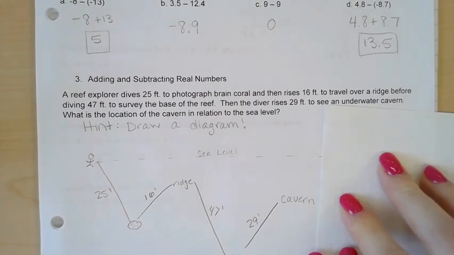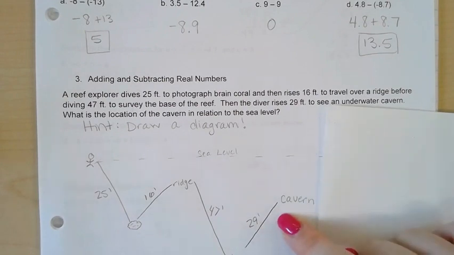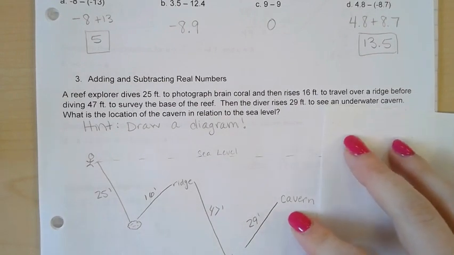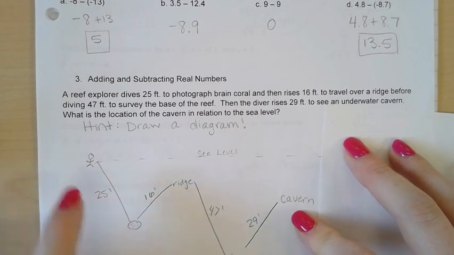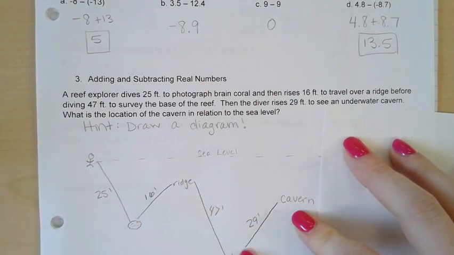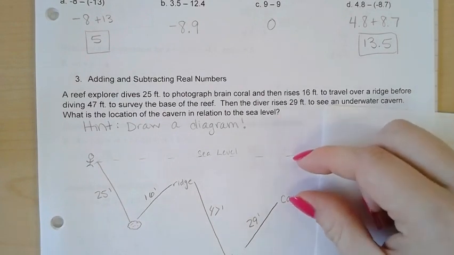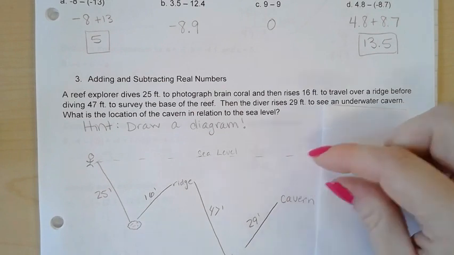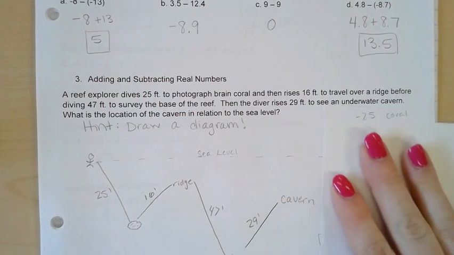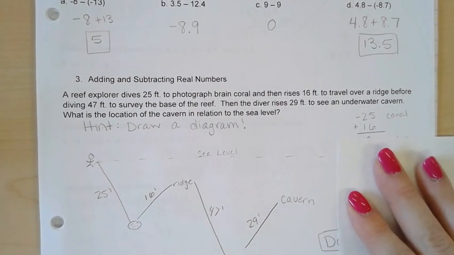The diver then rises 29 feet to see an underwater cavern. So now with this little diagram, I can figure out what the difference is between the sea level and that cavern by doing just a little bit of math.